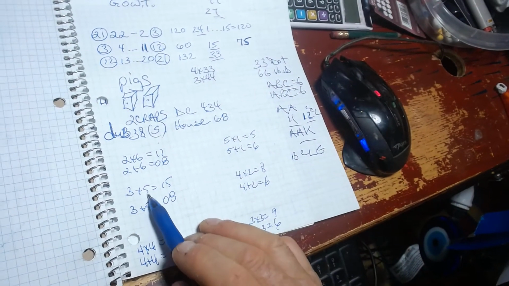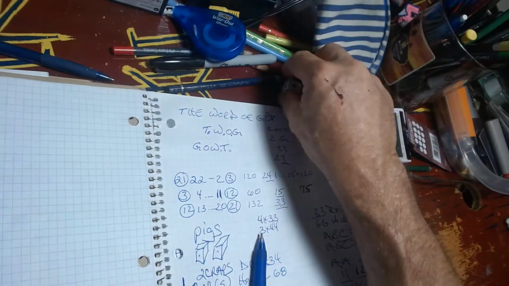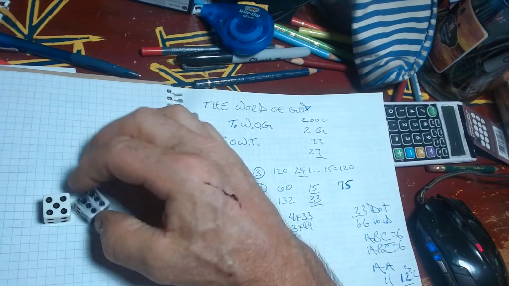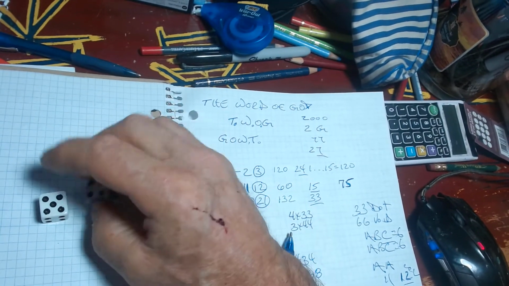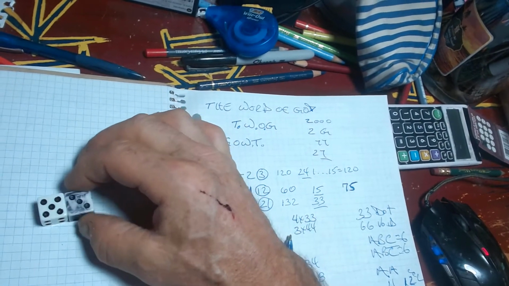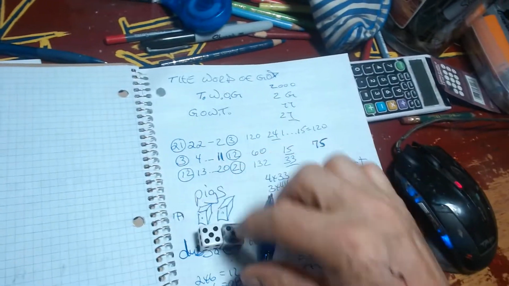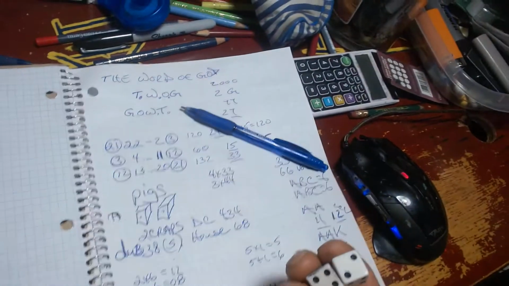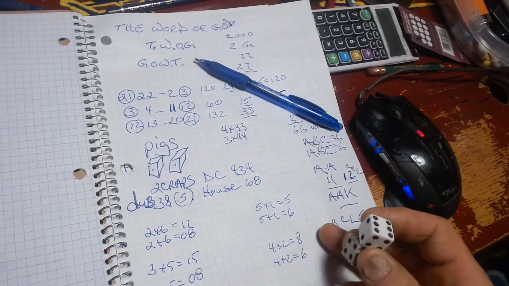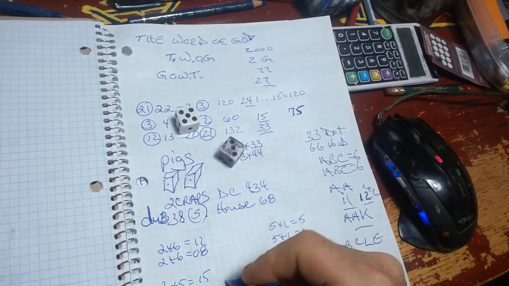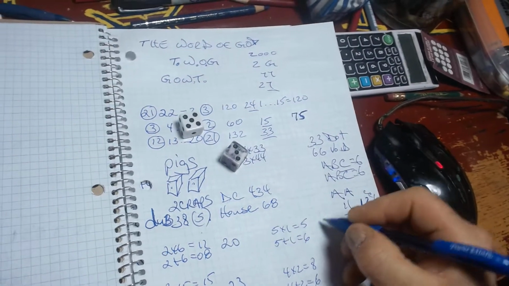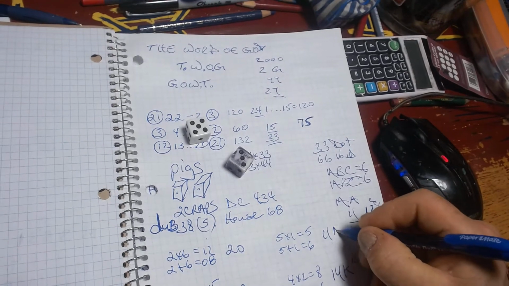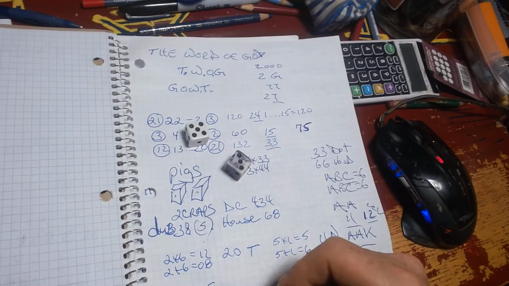So the mathematics from 3 and 5, 5 and 3, 5 times 3, 5 plus 3, to when we turn over this dice, is 4 and 2. 4 times 2, 4 plus 2. What will equal 23? What will equal 20? What will equal 11? What will equal 14? K, N, T, W.